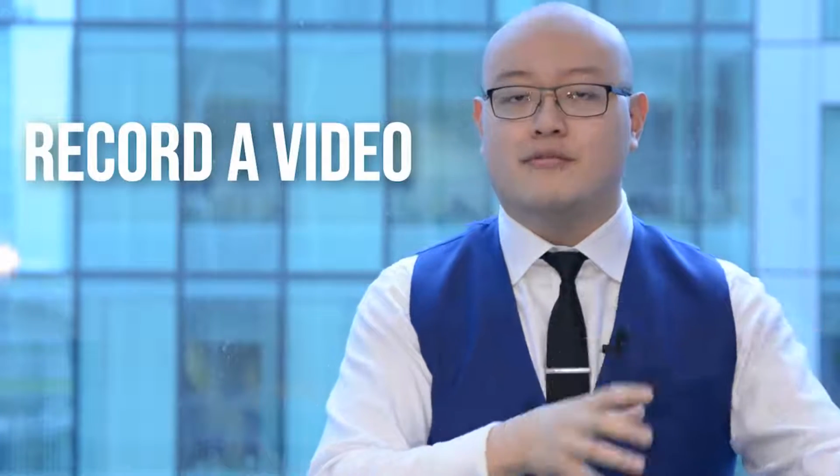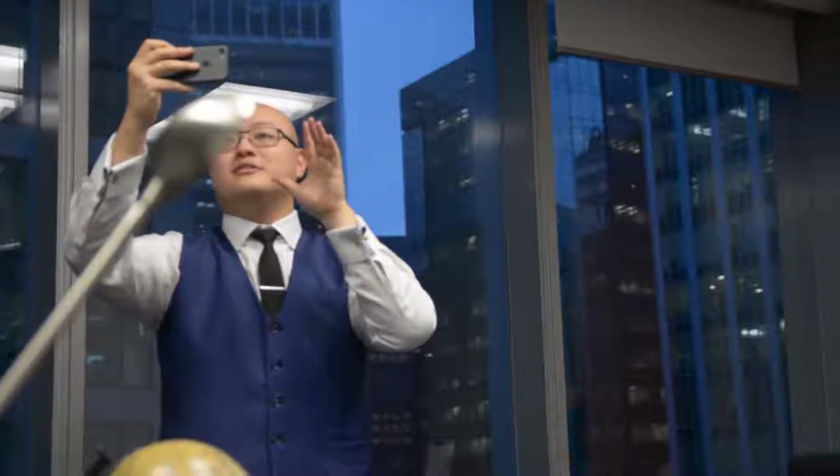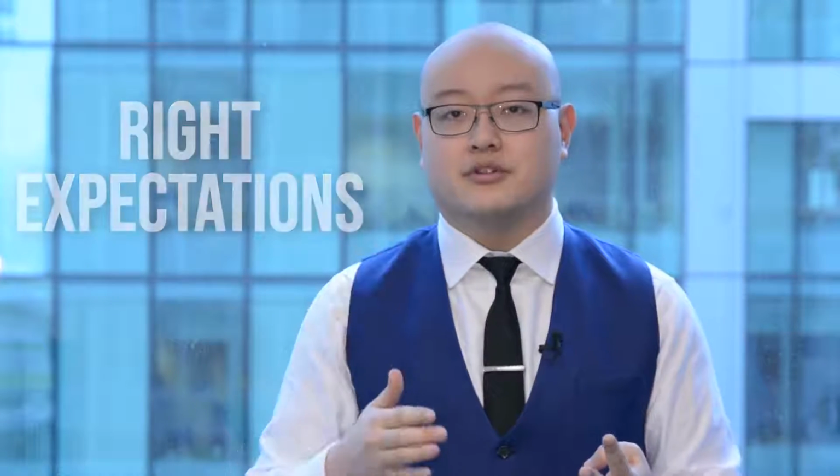You can do this through your mobile phone, or you can do this through a camera, keep it professional like the one I'm doing right now. And you can just say 4 core things. The first core thing you want to do is thank them. The second thing is you want to tell them how you can help them. The third thing is you want to tell them about your business and your story. And the fourth one is where you want to set the right expectations. Now, one of the final deciding factors that you're able to convert traffic into quality leads.